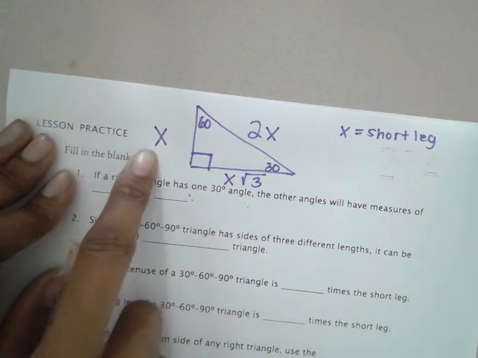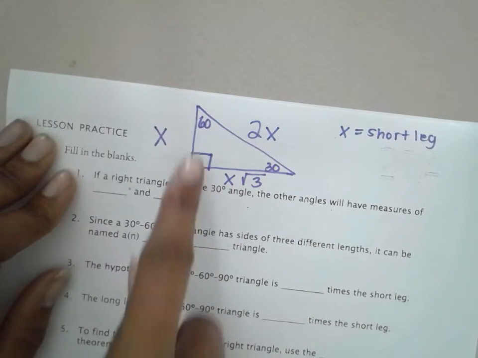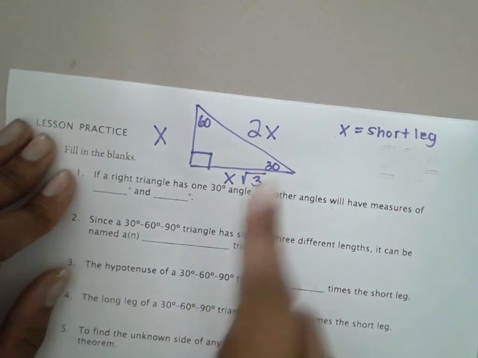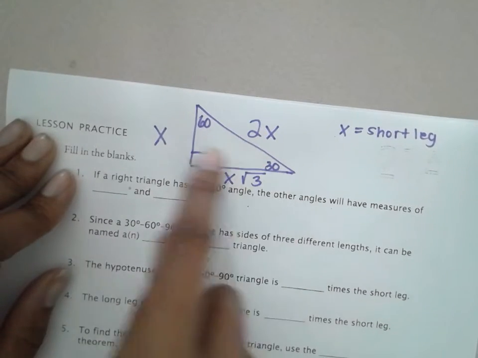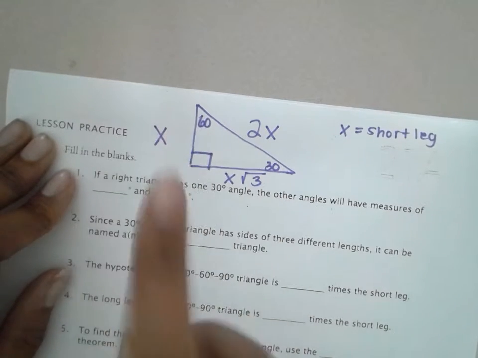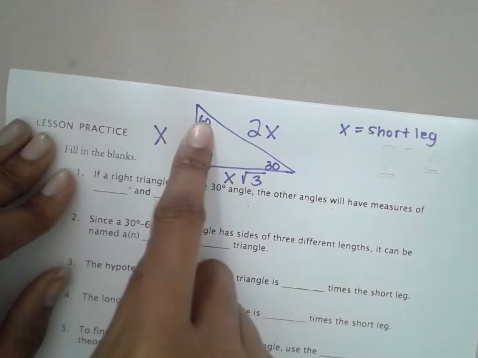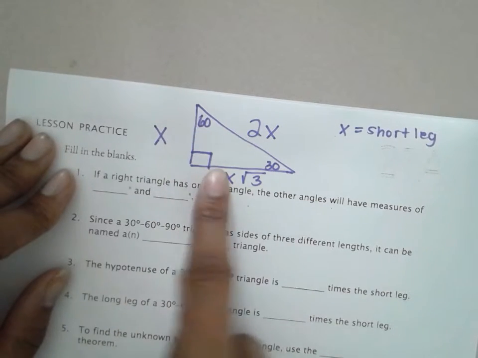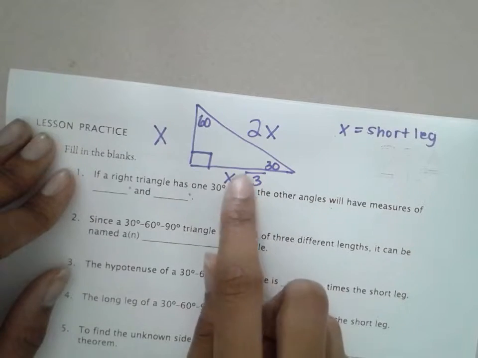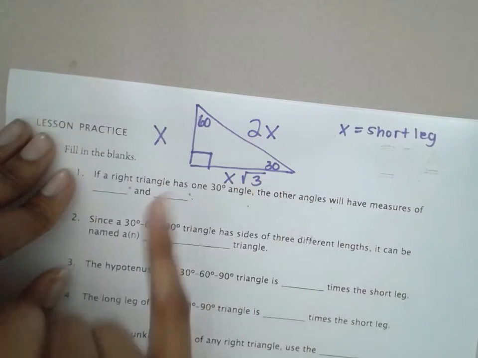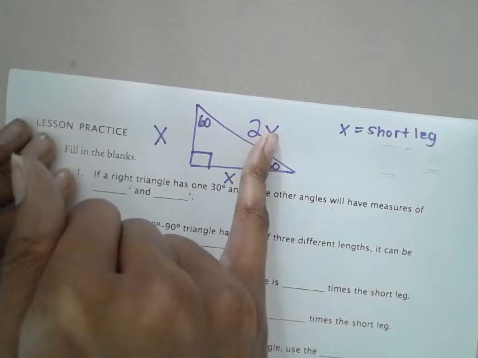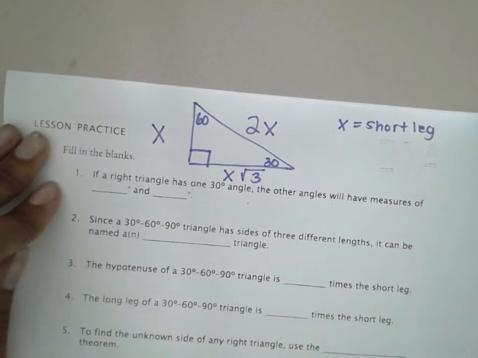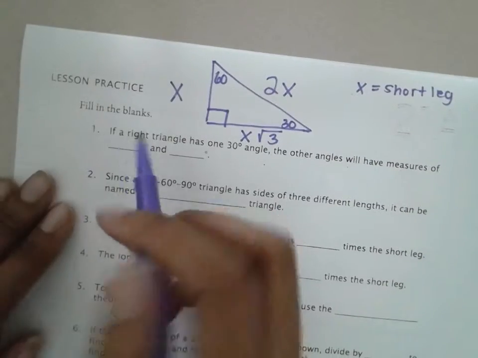The short leg is always across the 30-degree angle, because 30 degrees is our smallest angle, so the shortest side is across from it. And then the next largest angle is 60, so the long leg is always across the 60 degrees. My long leg is whatever the short leg is times square root of 3. And then the hypotenuse, always across the 90 degrees, is 2 times whatever my short leg is. So we will be going over problems on how to solve that. Let's go ahead and answer these questions.